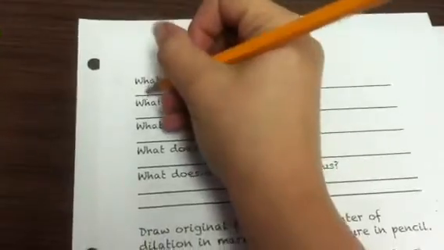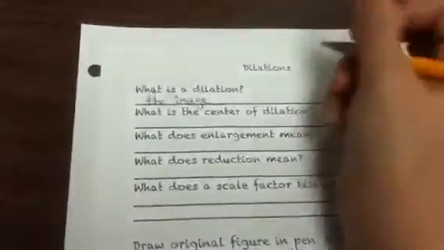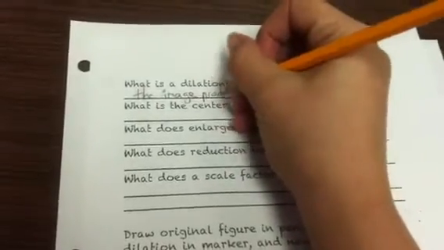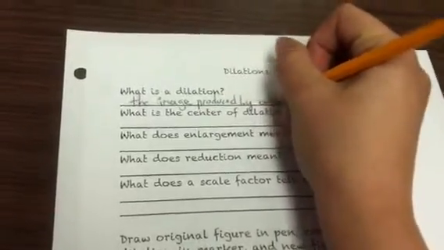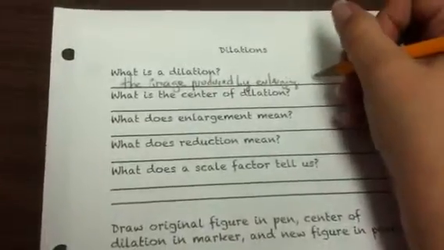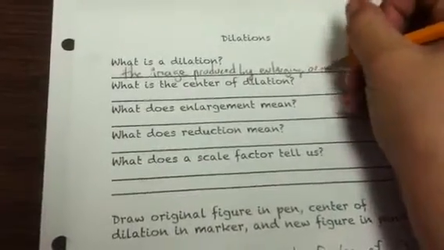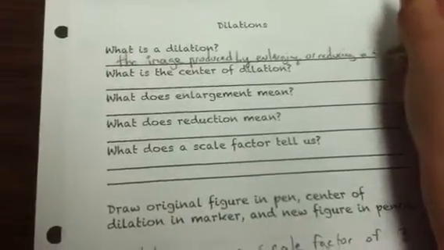A dilation is the image produced by enlarging or reducing a figure.